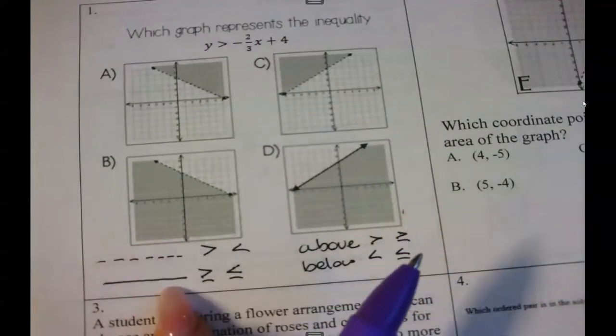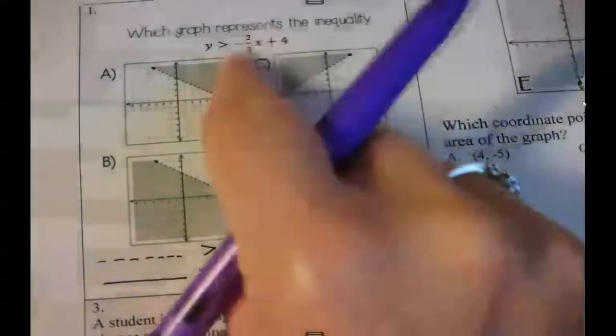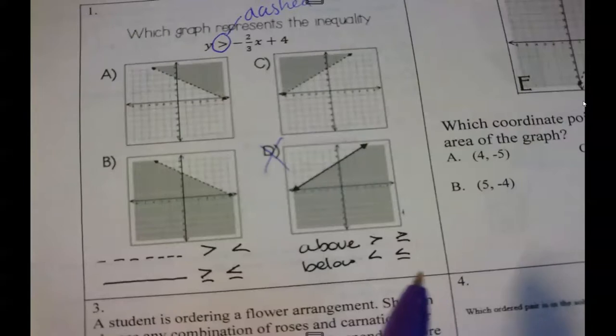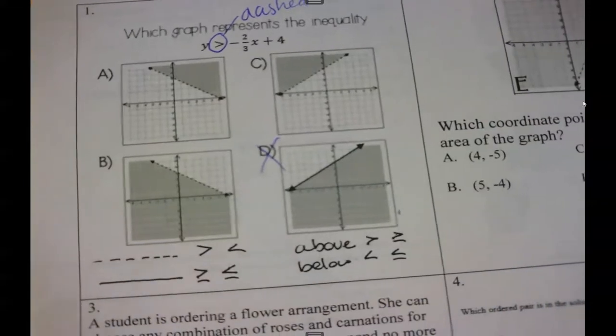So first, the easiest way to start eliminating answer choices is by solid or dashed lines. So we only have the symbol here, so this means we're going to have a dashed line. So that one's dashed, that one's dashed, that one's dashed. D is not dashed. All right, now we got a 75% chance of getting this correct.